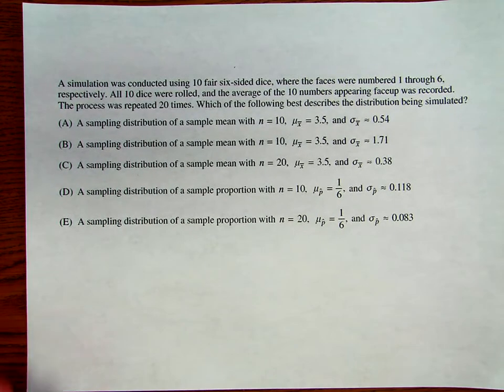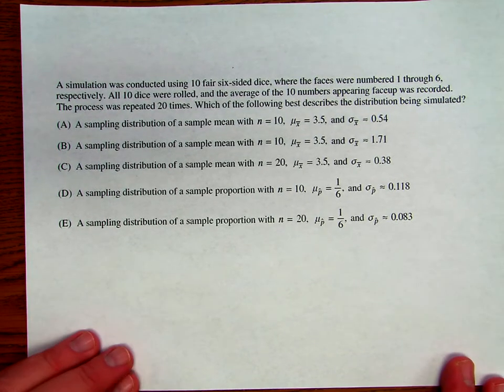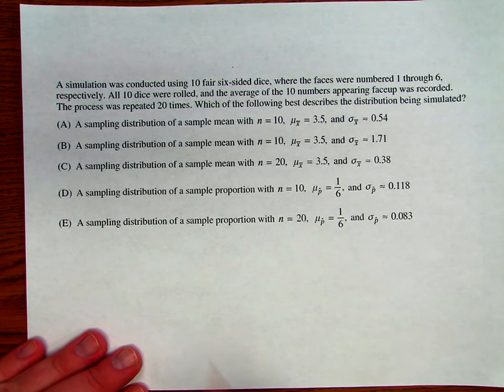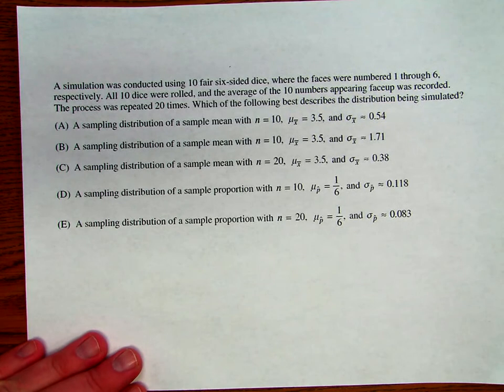All right, this is another question that was an actual AP question that I think is pretty tricky, a little bit more challenging than the ones we've done so far. A simulation was conducted using 10 fair 6-sided dice, where the faces were numbered 1 through 6, respectively. All 10 dice were rolled. The average of the 10 numbers appearing face up was recorded. This process was repeated 20 times. Which of the following best describes the distribution being simulated?